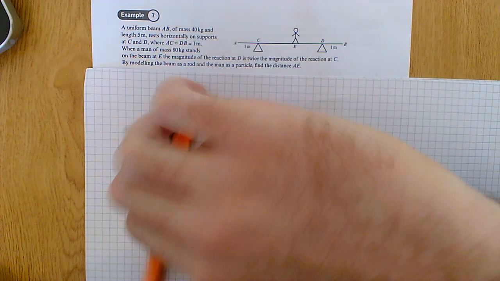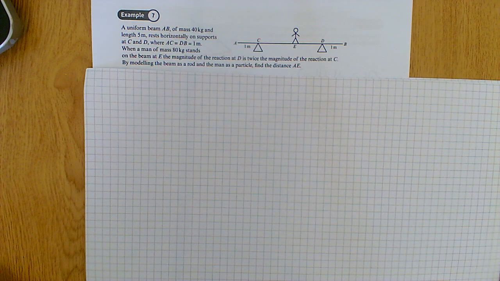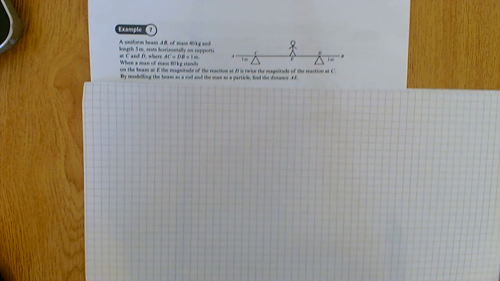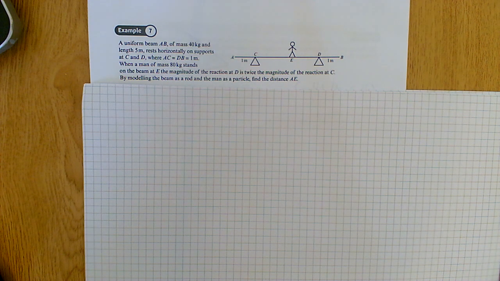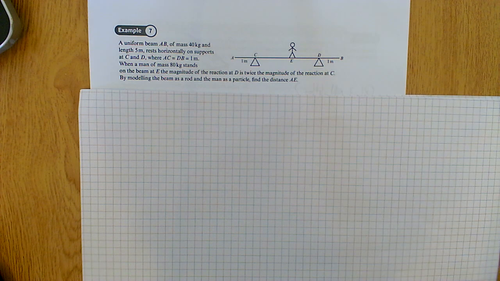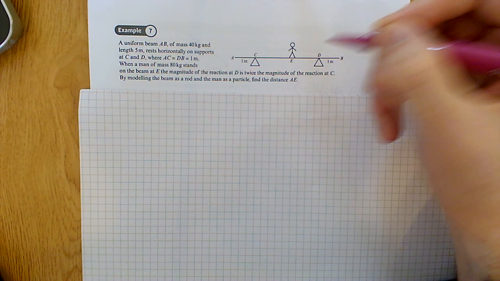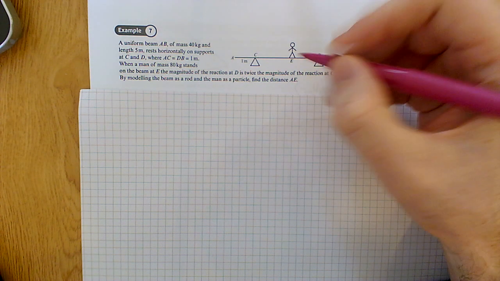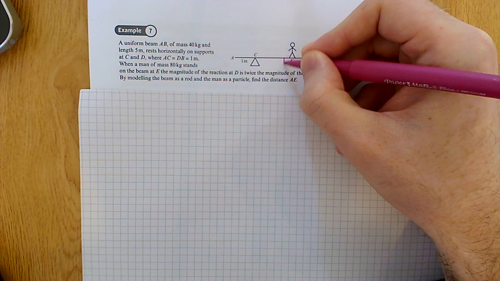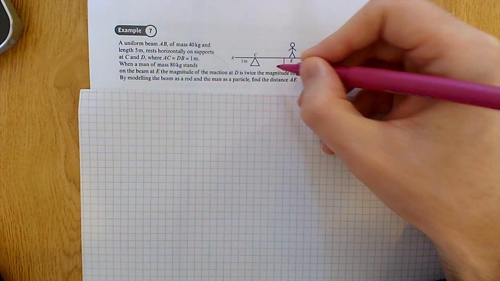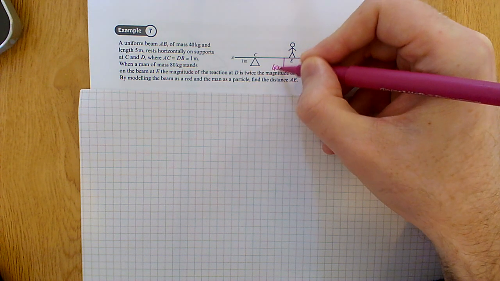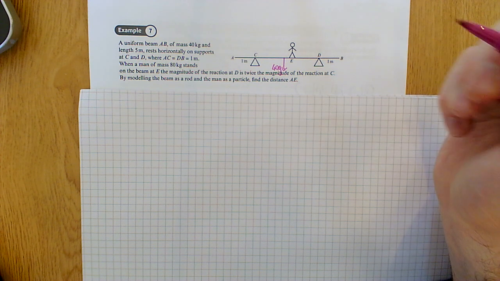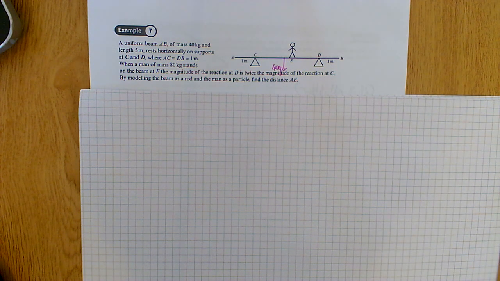So let's start by having a little analysis of the diagram and add in all the forces that we know. We firstly have the fact that it is a uniform beam of mass 40 kilograms and length 5 meters. So that means that all of that weight from the 40 kilograms is going to be acting in the center of the beam. So this gives us 40 kilograms, which is 40G. If they give you the mass, you've got to multiply it by G.